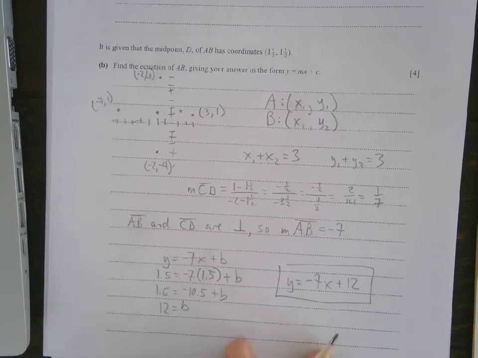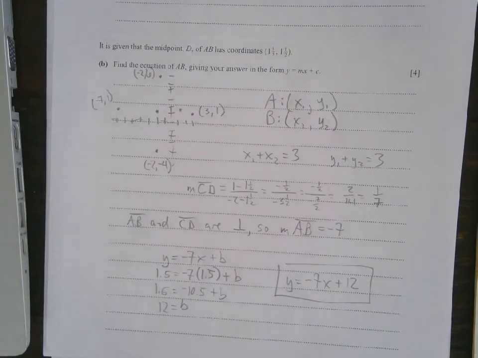Now, for this part, the key for part B is recognizing that point D is going to be, if I can figure out the slope of CD, so from the center to D, if I can figure out the slope of that, the slope of AB has to be perpendicular to that.